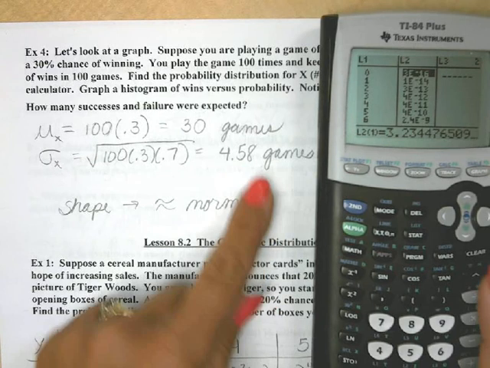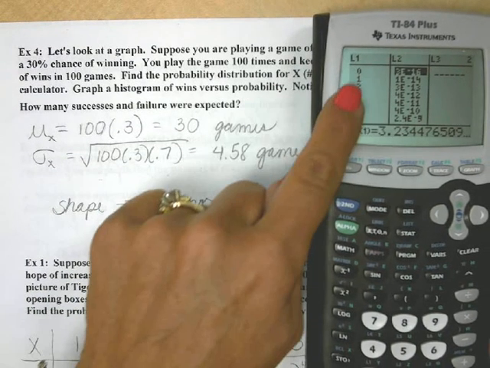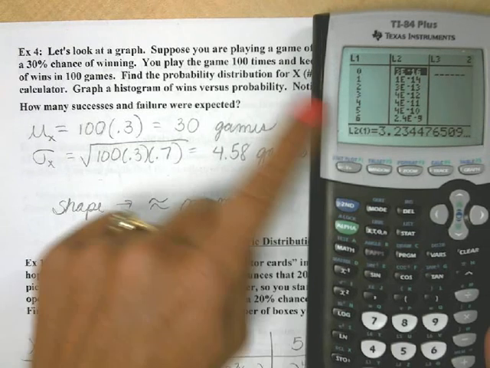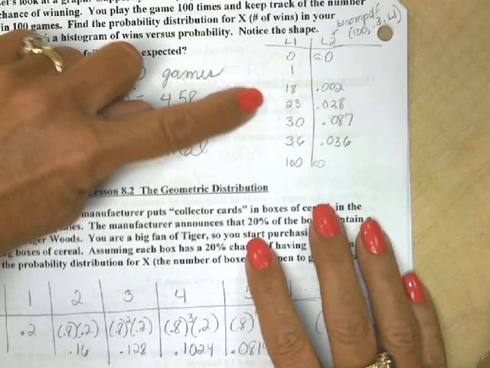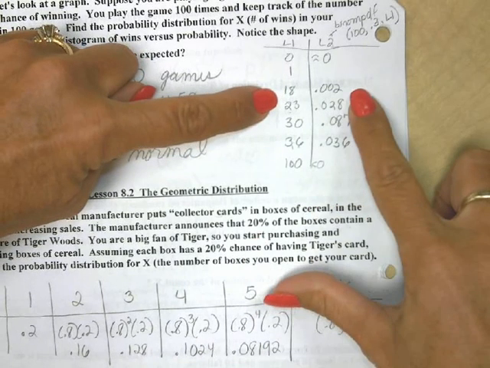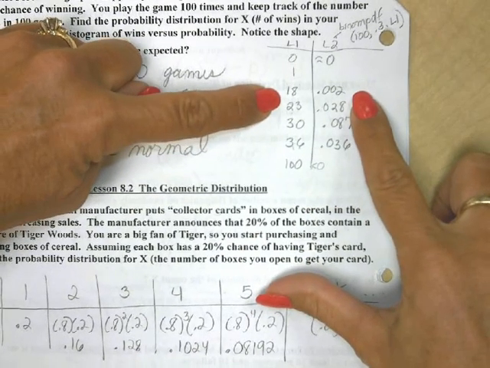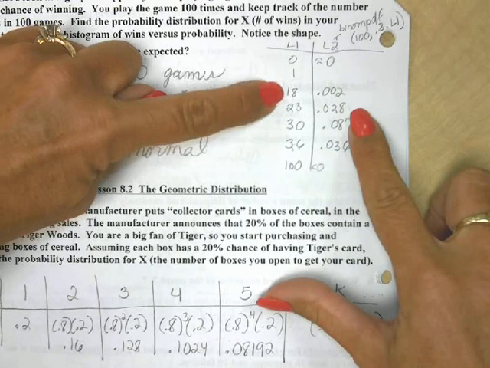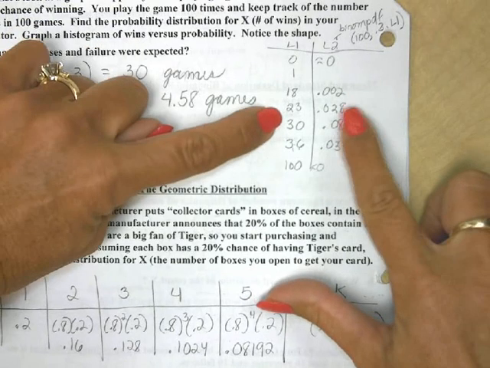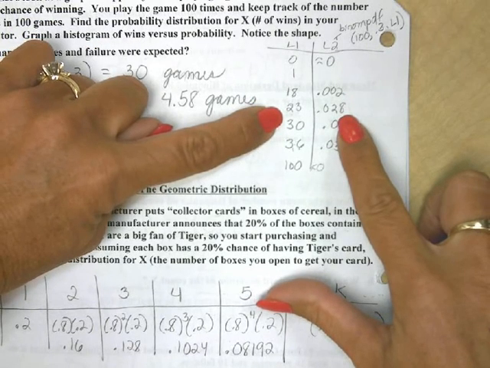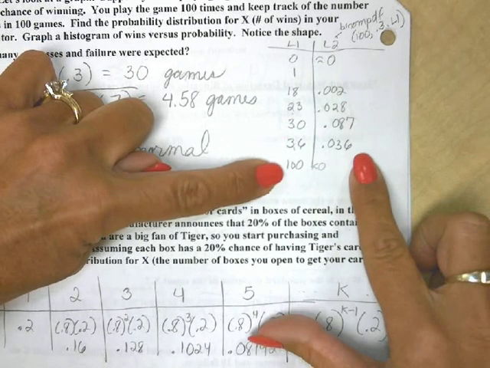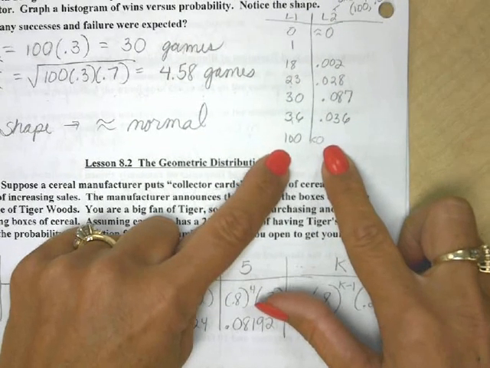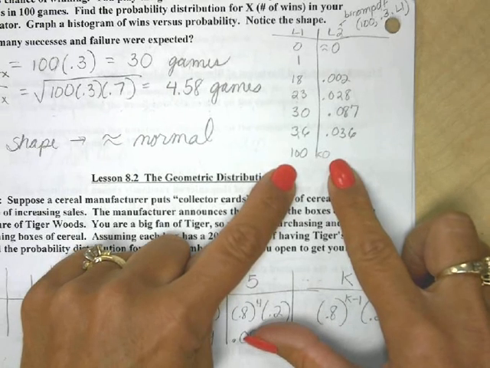It's not a very good chance that I win 0 or 1 or 2 and so on. I found about a 0.2% chance of winning 18 games out of 100, about a 2.8% chance of 23 games being won, and so on, and a very, very small chance of winning all of them. I'll leave it for you to graph that on your calculator.